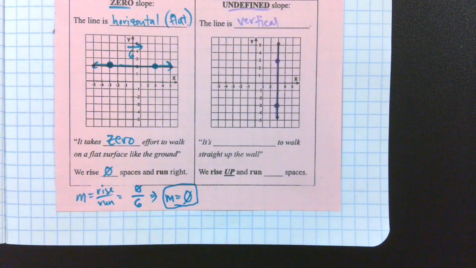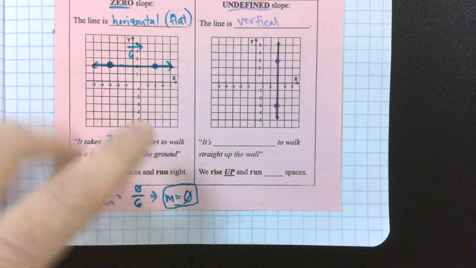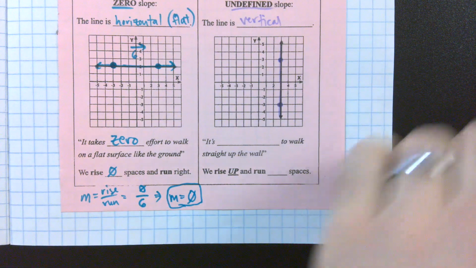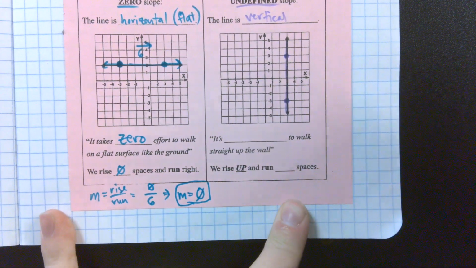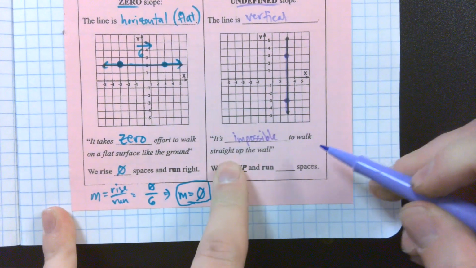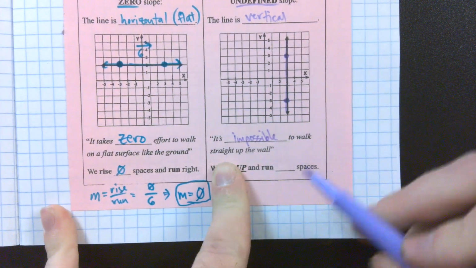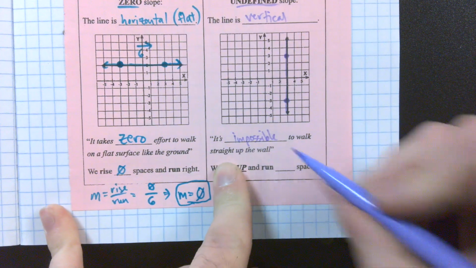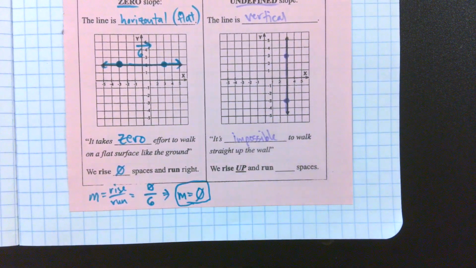So the floor of this room is flat, right? What part of this room is perfectly straight up and down? The walls, right? So it takes 0 effort for me to walk across the floor. Would I be able to turn and start walking up the walls? No, right? I can't just put my feet on here and start walking up the walls. That would be impossible. If you can do that, you should probably see a doctor or something. If you're Spider-Man, you might be able to, but none of us in here, at least to my knowledge, are Spider-Man. So for all of us, it's impossible to walk straight up the wall.